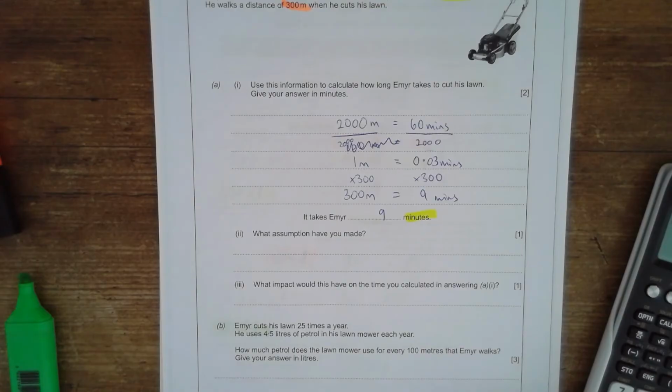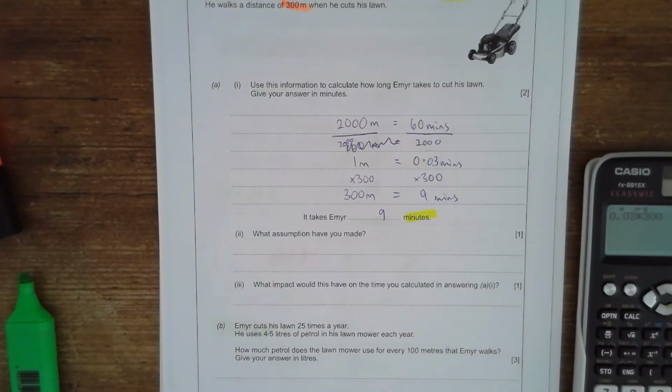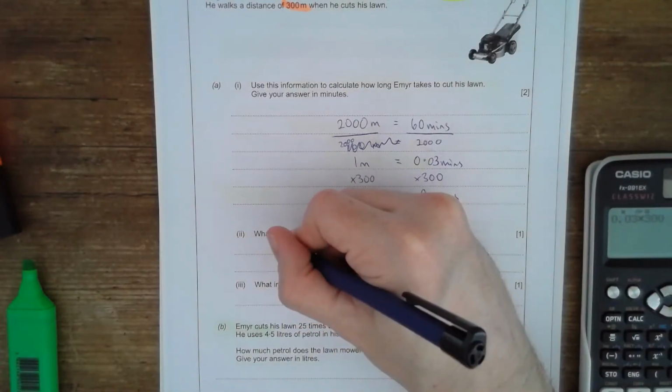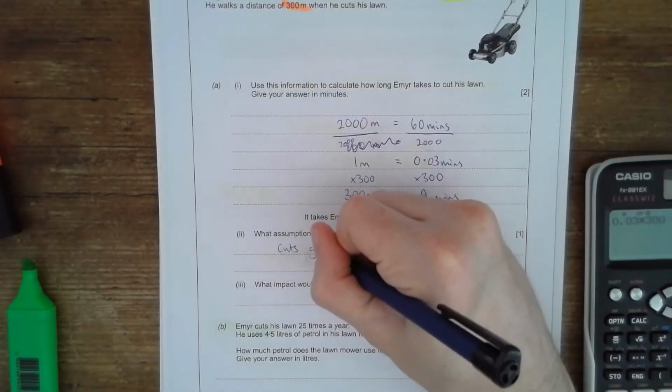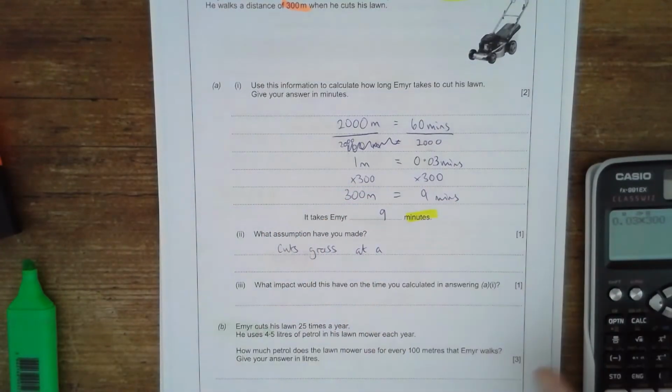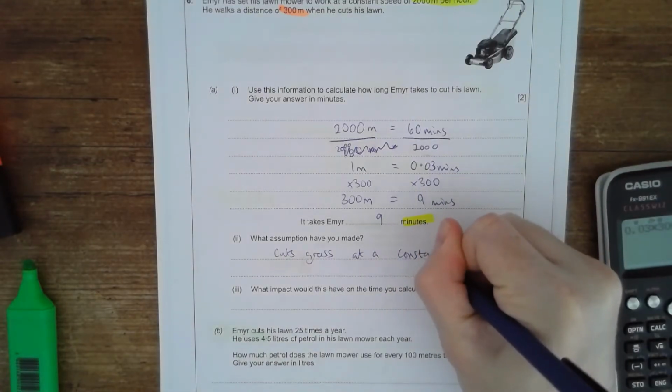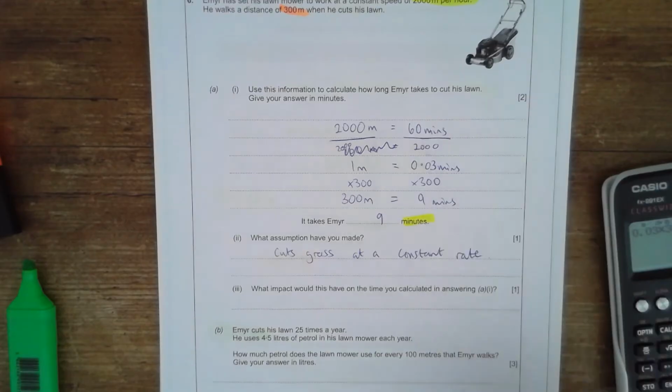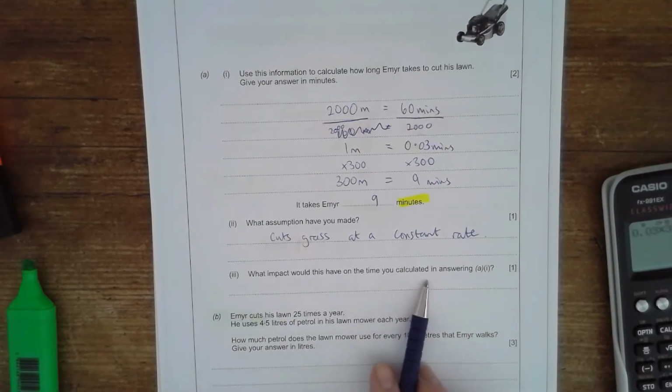The next parts of the question are what people tend to struggle on. Have a quick read. It says, what assumption have you made? So assumption is what are we assuming is going to happen when we cut that? The one that I'm going to use is that he cuts the lawn at a constant rate, i.e. all of the grass cut takes exactly the same time. So that's my assumption: cuts grass at a constant rate.